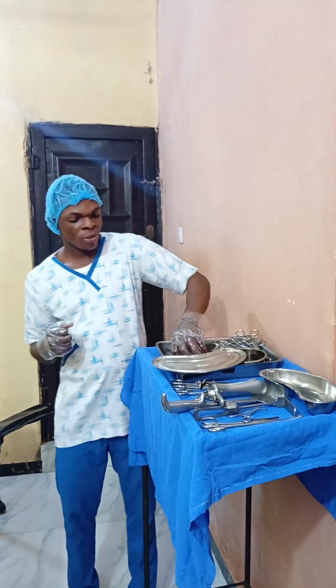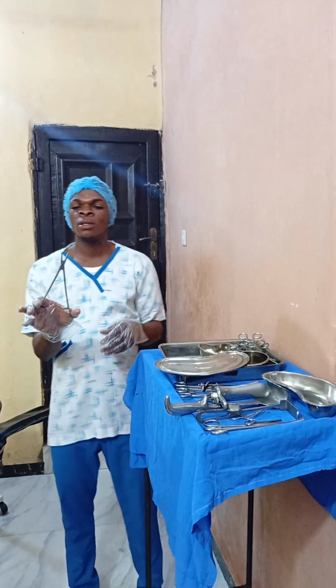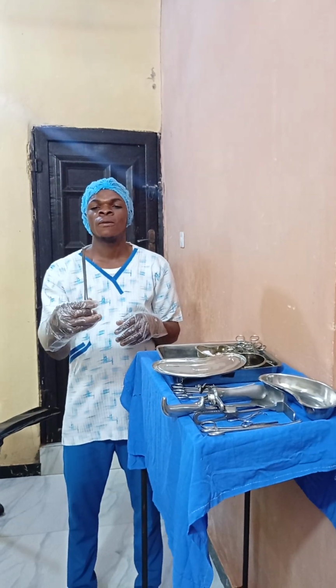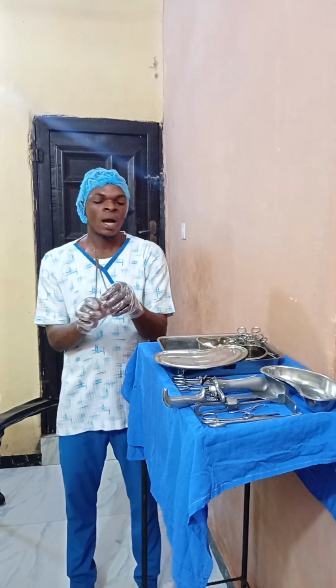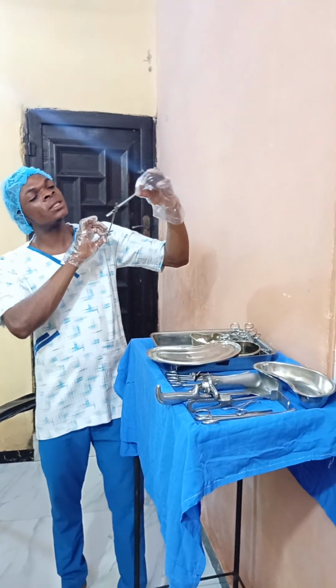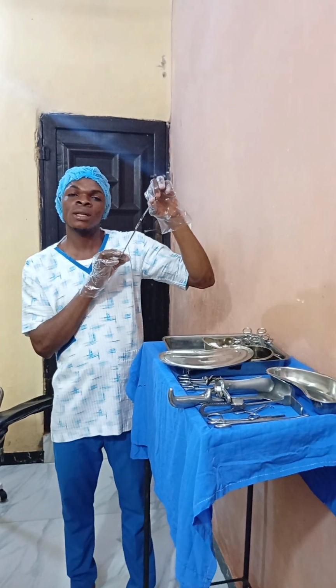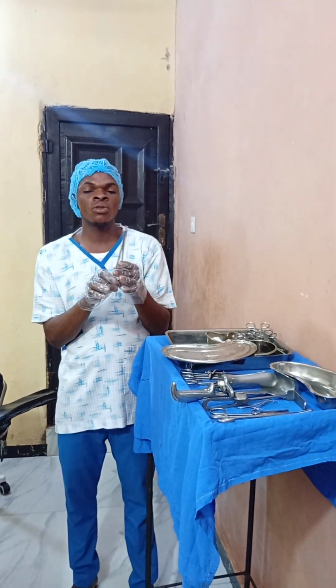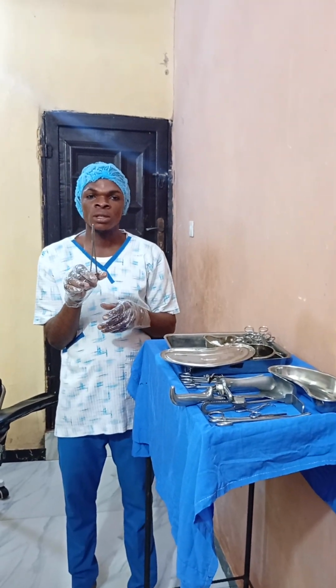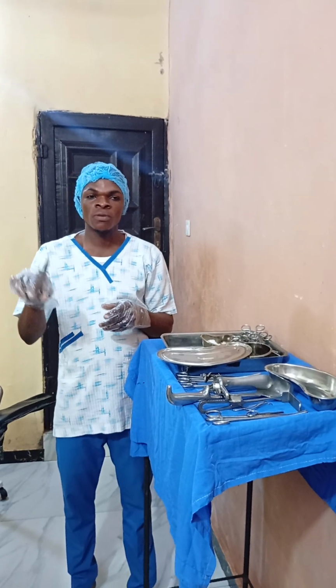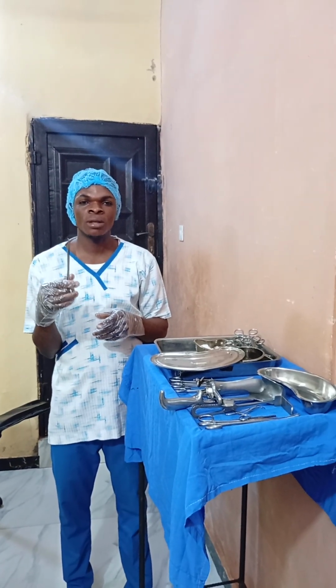So now, this one is called needle holder. As you can see, the teeth are not as long as artery forceps. It is used to hold the suture. It's used for suturing during operation.